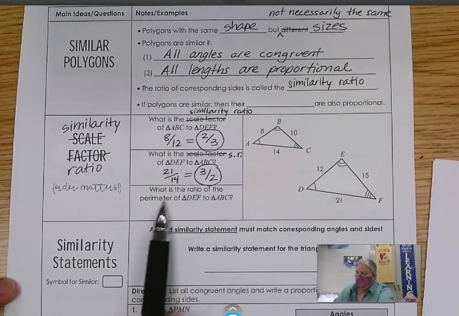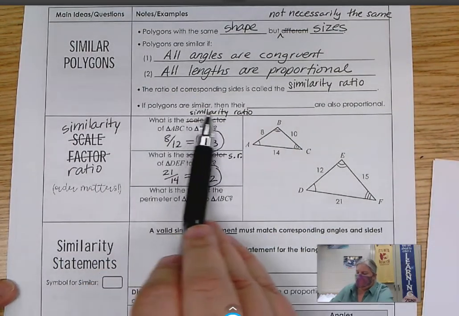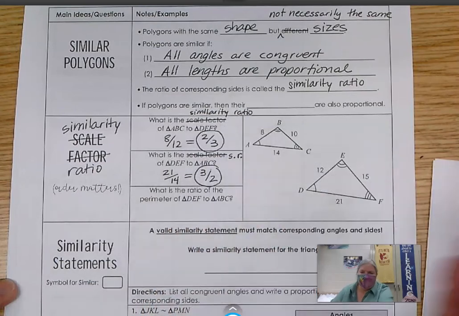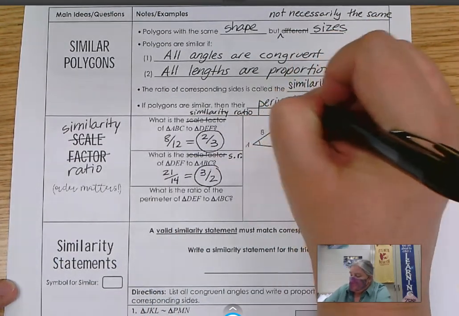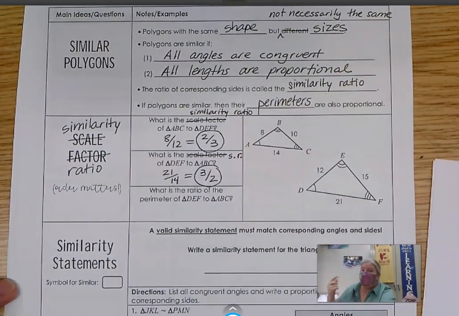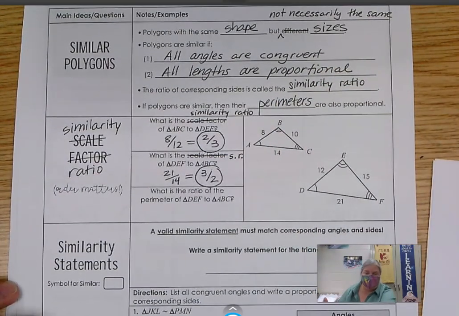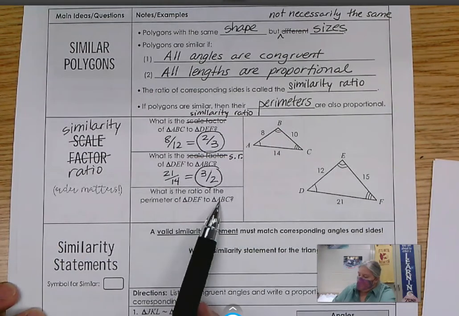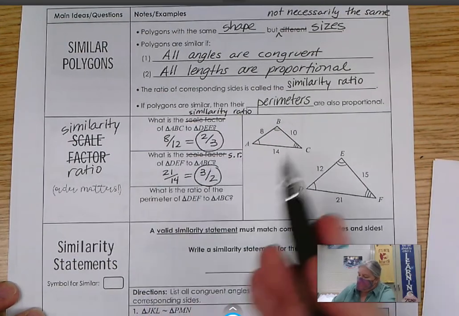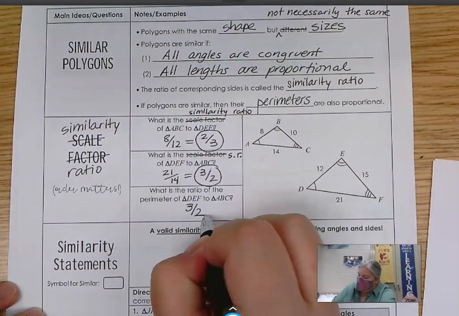What about the ratios of the perimeters? Well, that's what we missed up here. If polygons are similar, then their perimeters are also proportional in the same proportion, the same ratio as their side lengths. So the ratio of the perimeter of, and now we have to look at the order, they're talking bigger to smaller, would be the same as the sides, bigger to smaller, it would be 3 to 2.